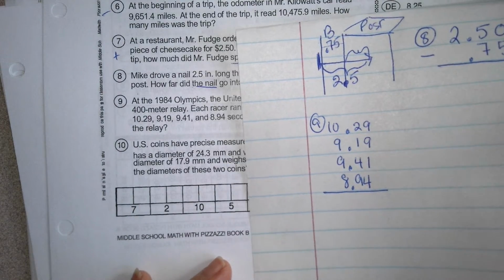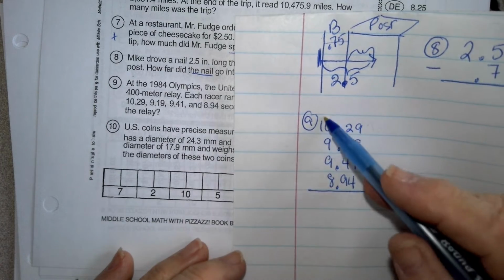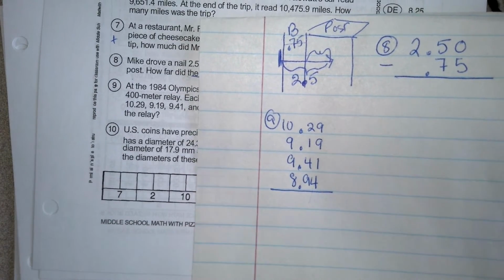Mine is actually, I'm ashamed of myself. It's a little crooked. It shouldn't be that crooked. Sorry, you make yours straighter.